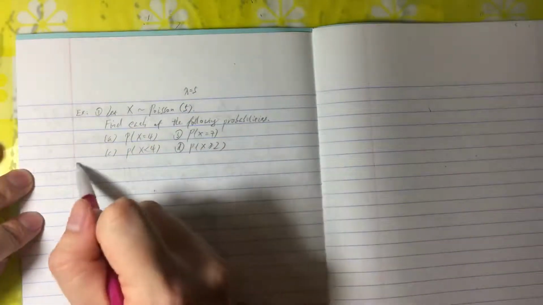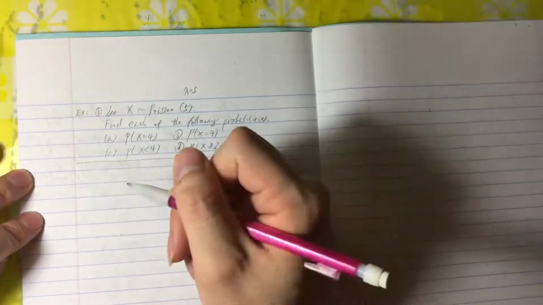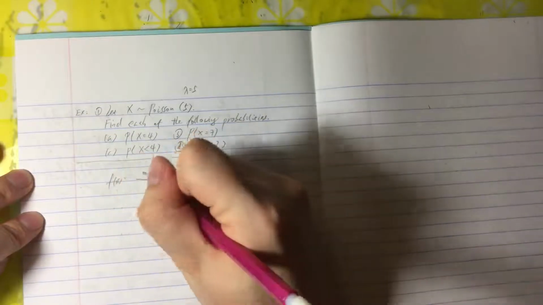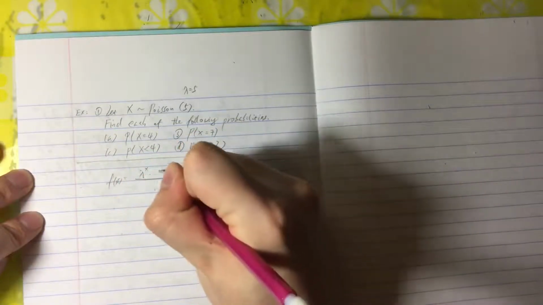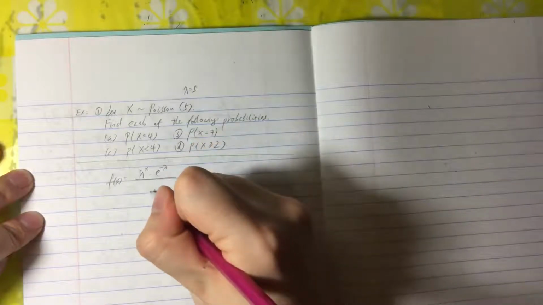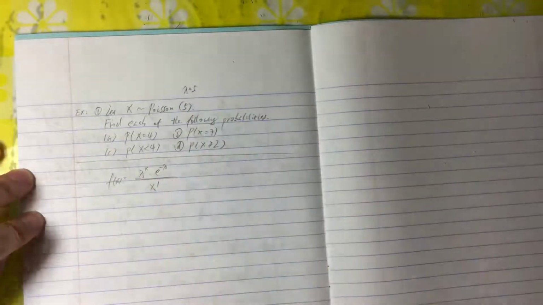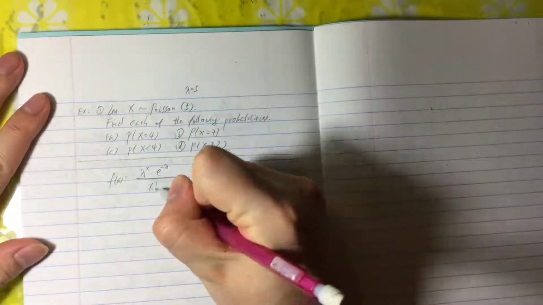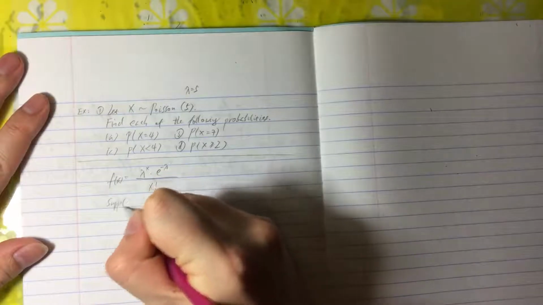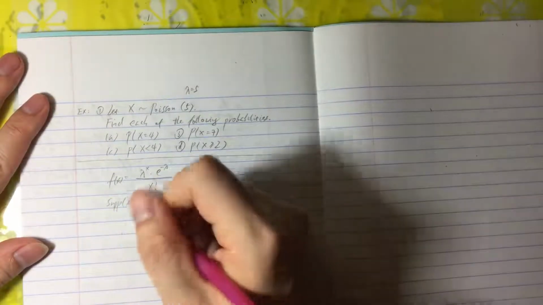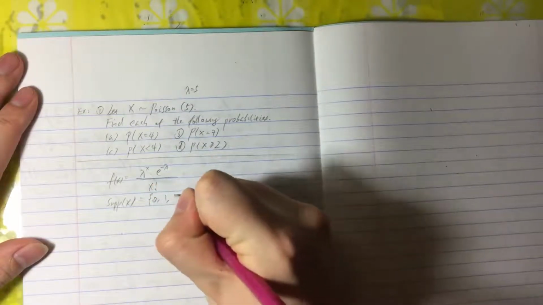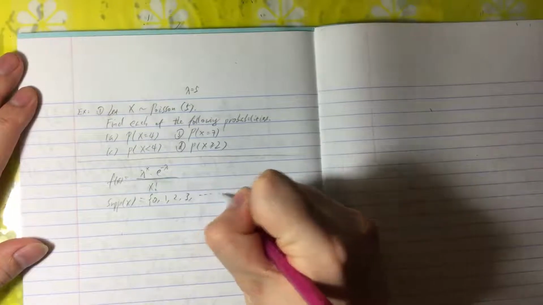So to find the following probabilities, let's set up the problem first. First of all, let's write down the probability function. f of x is always lambda to the power of x, e raised to the power of negative lambda, over x factorial. The support of x is the set of all non-negative integers, 0, 1, 2, 3, up to infinity.